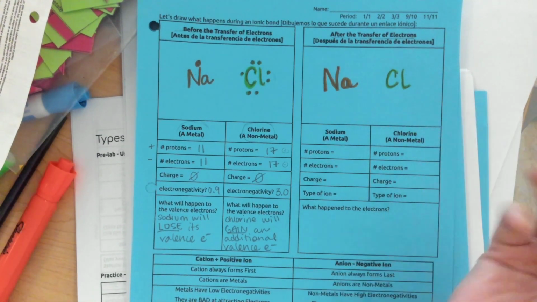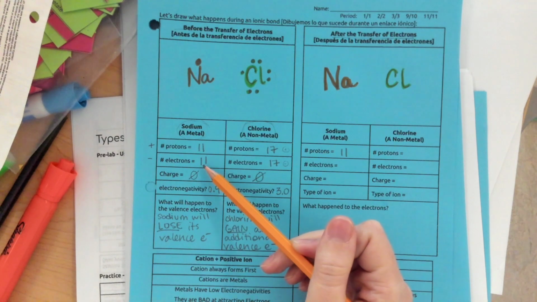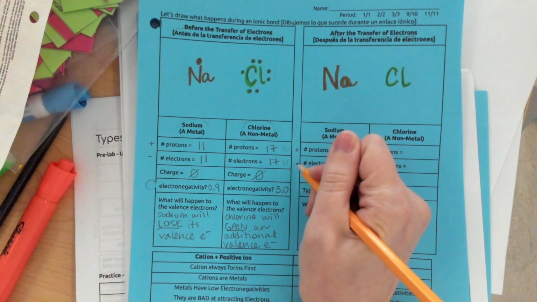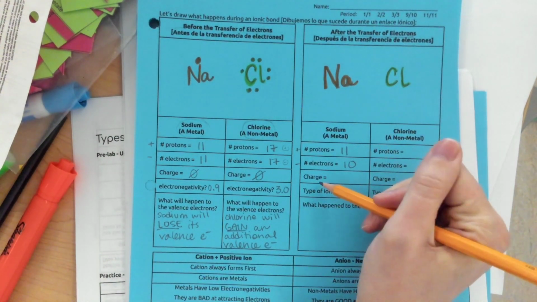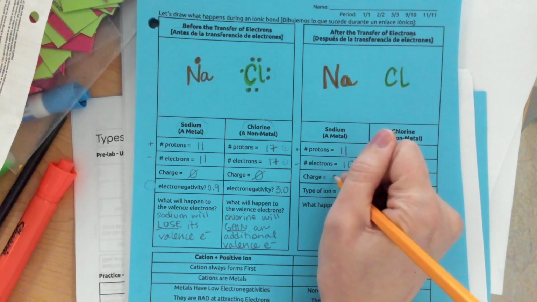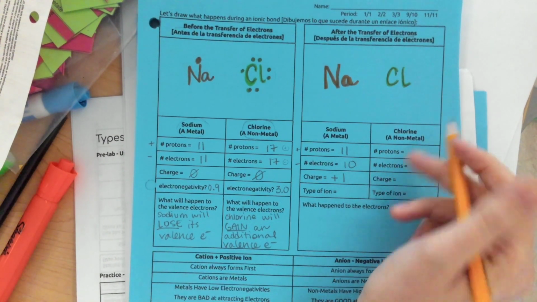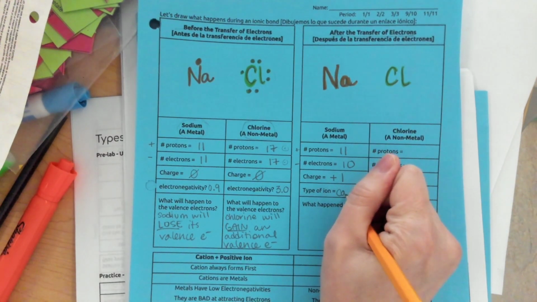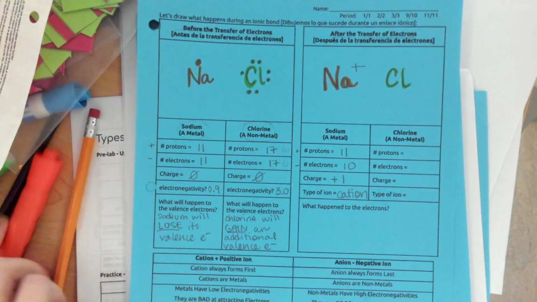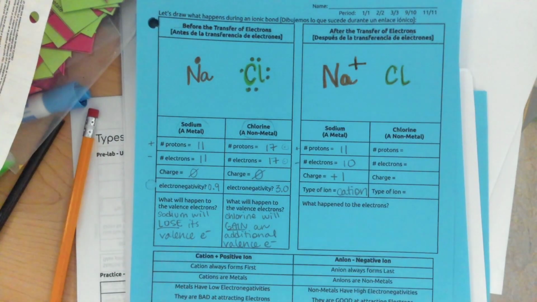That also means now that we still have 11 protons, but we lost 1 electron. So instead of having 11 electrons, we now have 10 electrons. Now, remember that charge we can determine by taking protons minus electrons. And so this gives us a +1 charge, because we have 1 more proton than we have electrons, which of course makes this a cation. Now we're going to add to our diagram a plus sign, because we need to indicate that this is a positive charge.